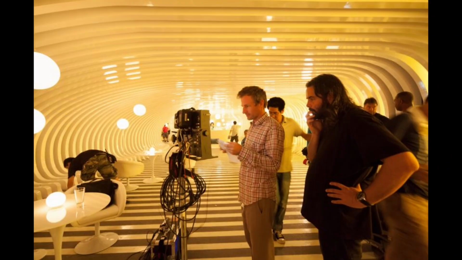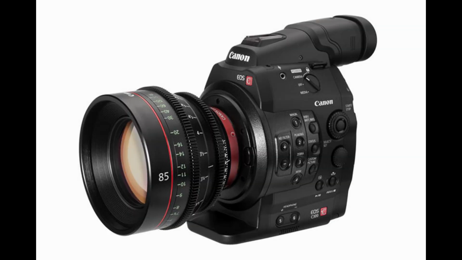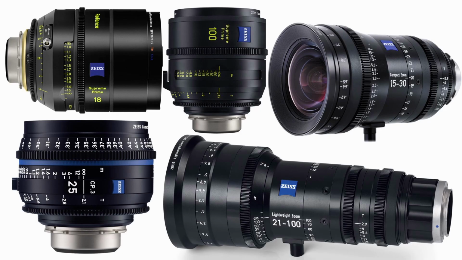They use multiple cameras and lenses combined. It was shot by Alexa M, Alexa Studio, and Canon EOS C300. The lenses used in this film were Canon lenses, Cooke lenses, and Zeiss lenses.